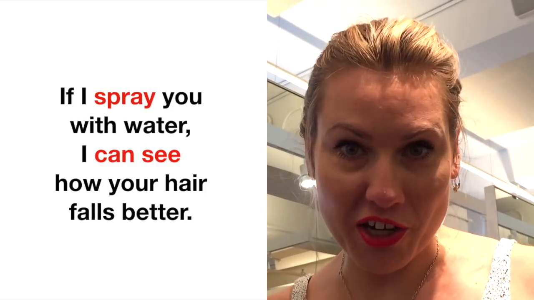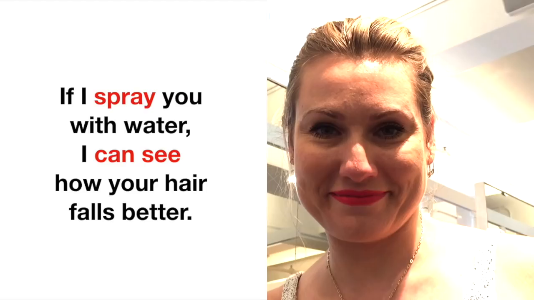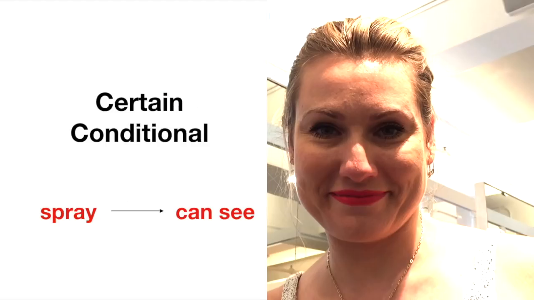If I spray you with water, I can see how your hair falls better. Here's an example of the zero conditional or the certain conditional. She is saying that when she does this every time, the result is the same every time. She's certain of it. She uses the present tense in the if clause and follows it with the present tense in the result.